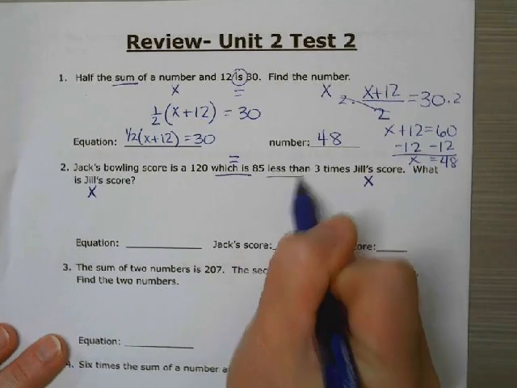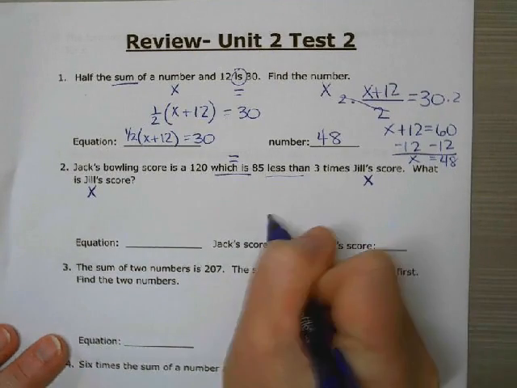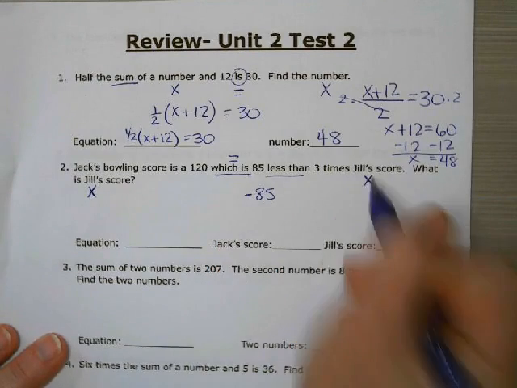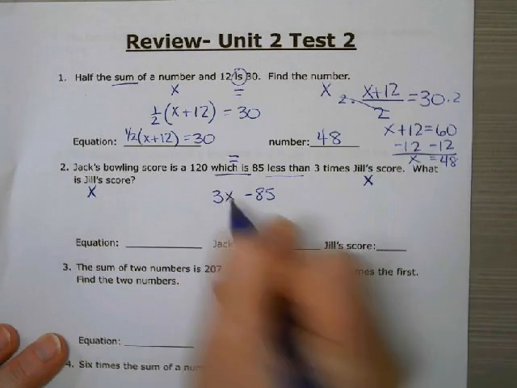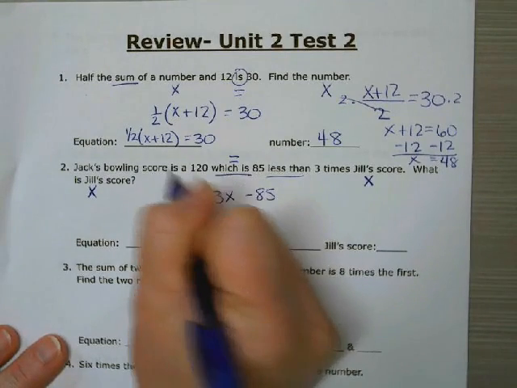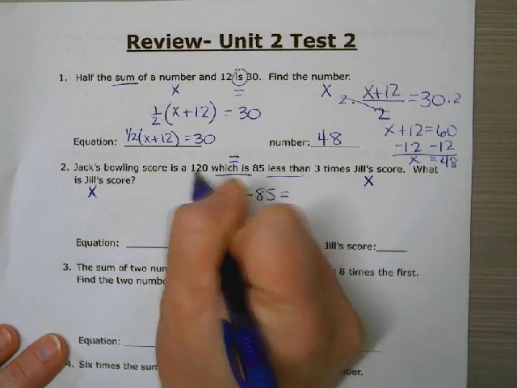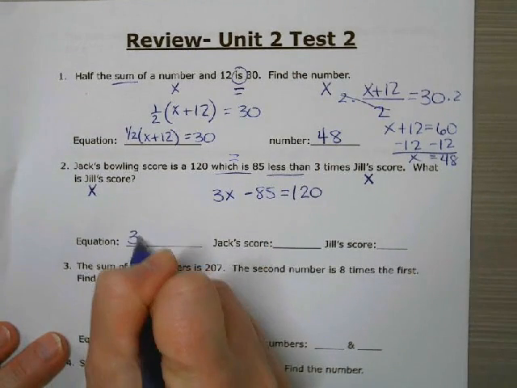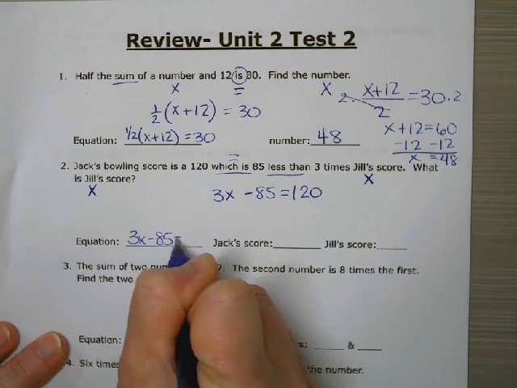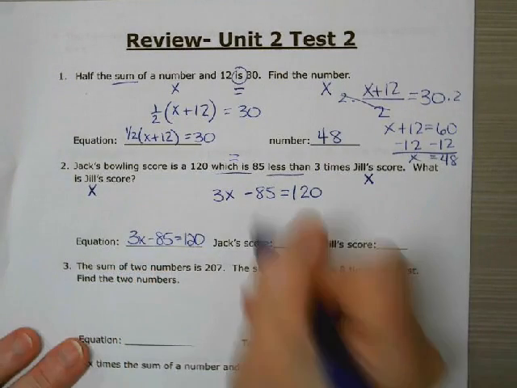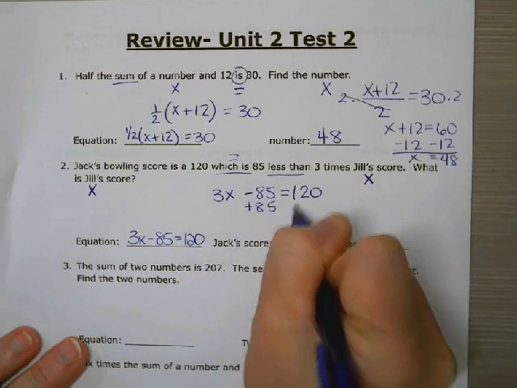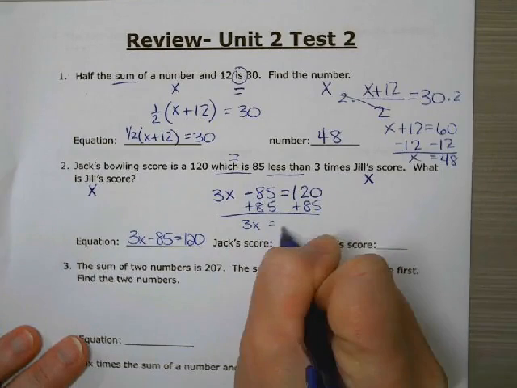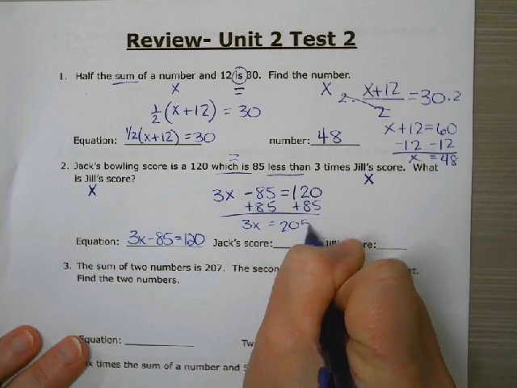So "less than" means I'm going to subtract that 85. So it should be minus the 85. And 3 times Jill's score is just 3x. And that's equal to, that's our equal sign, the 120. So there's our equation: 3x minus 85 equals 120. So to solve, I'm going to add 85. Again, Desmos is our friend. Whatever we need to do there, 3x equals 205, I believe.